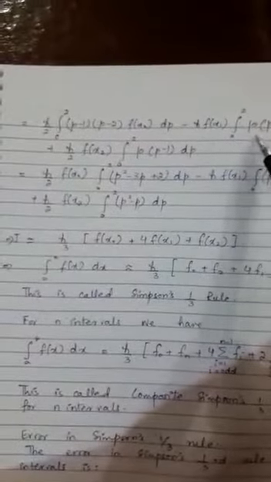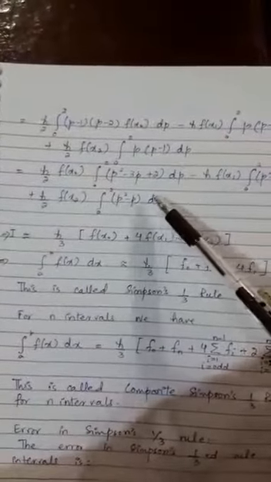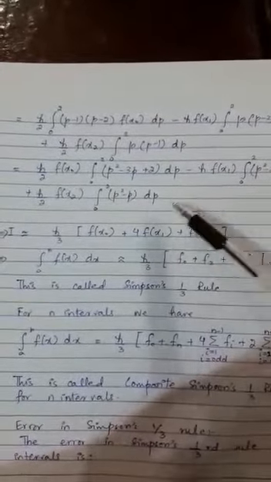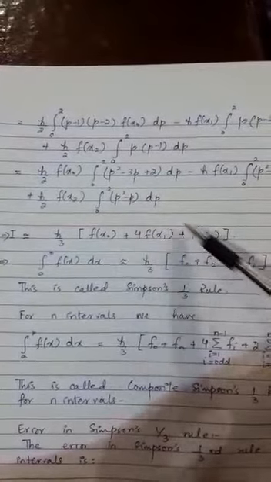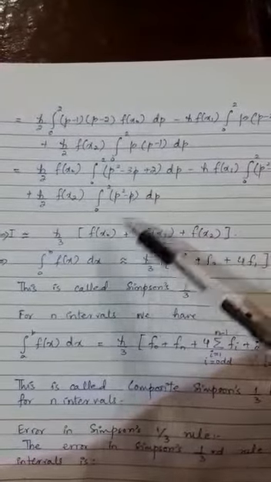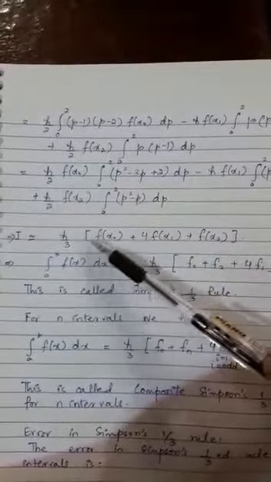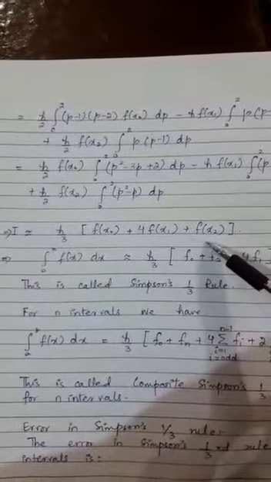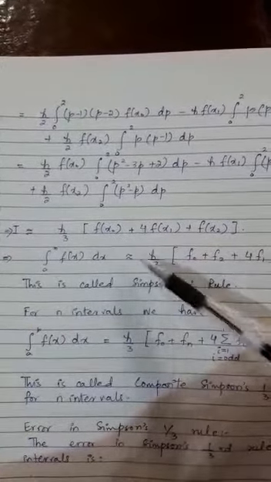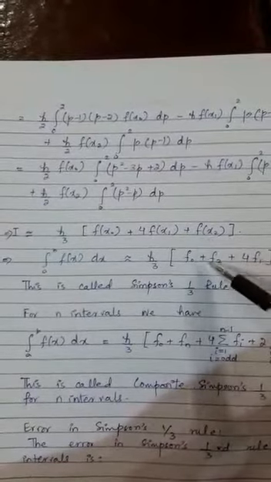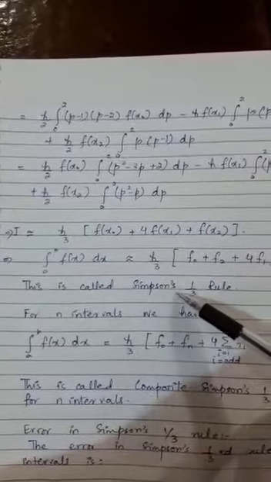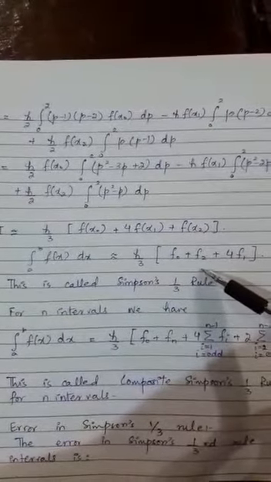just integrate it, put in these values, take the constants out, and then you will see that when you integrate this expression, you will get the final points, because you are going to put the values of p in this case, and you will be left with only h by 3 f of x naught plus 4 into f of x1 plus f of x2. You can write this f of x naught as f naught plus the final point f2 plus 4 times f1, right? So this is Simpson's 1 by 3 rule.